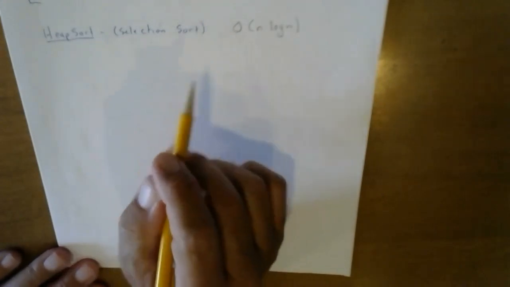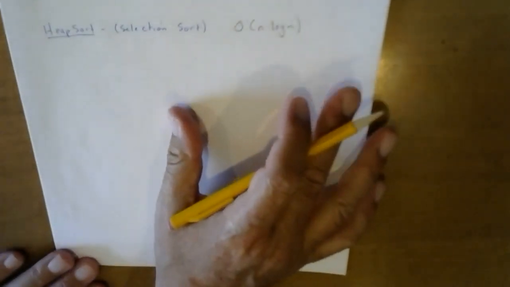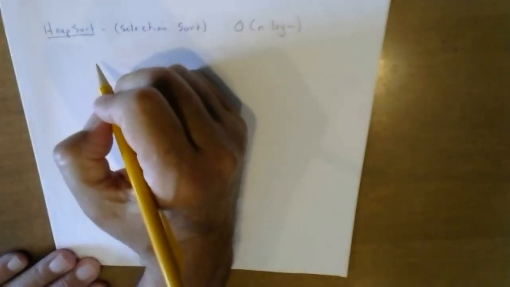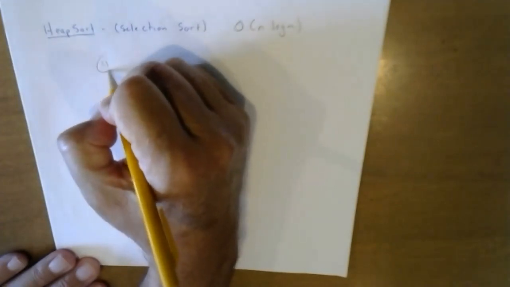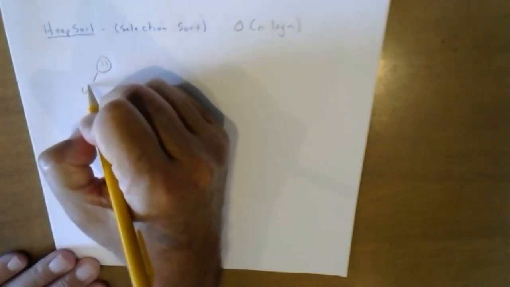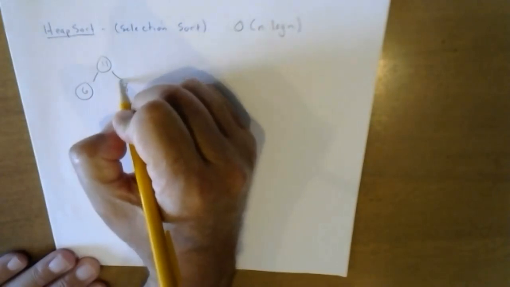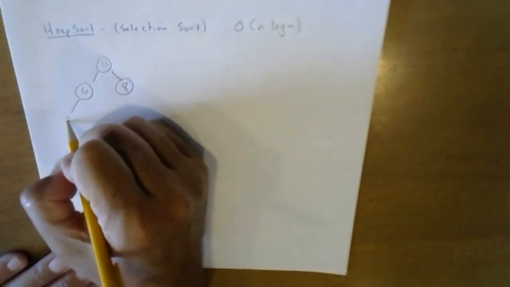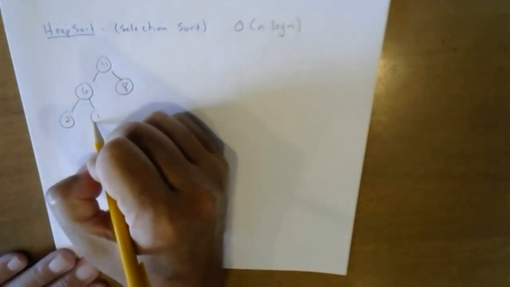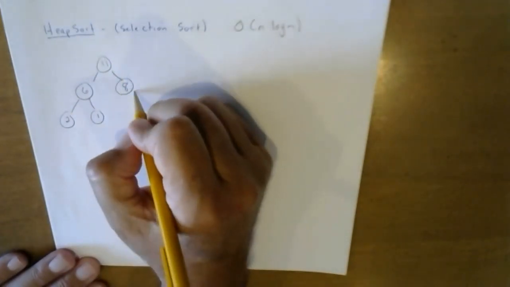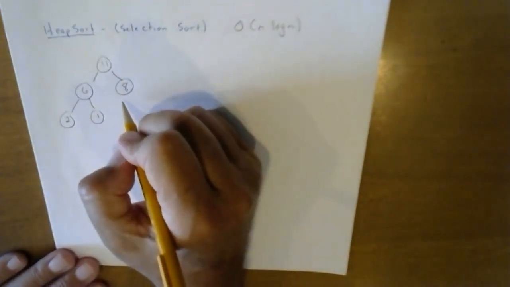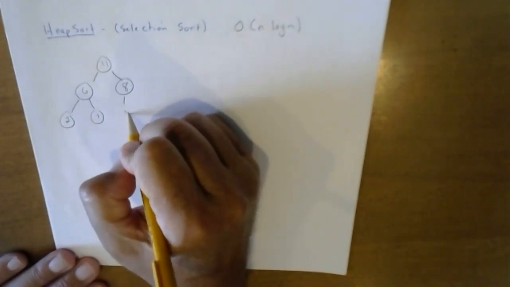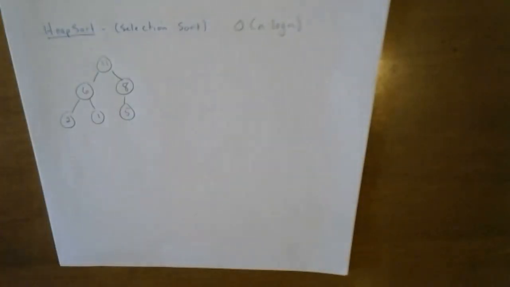Well, a heap sort, I'm going to give you the overview, is first of all to have a binary search tree. 11, 6, 8, 2, 1, and 5. Okay, so I have a binary tree. That's all I need to know is a binary tree.